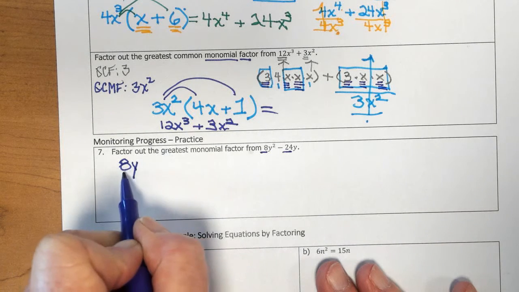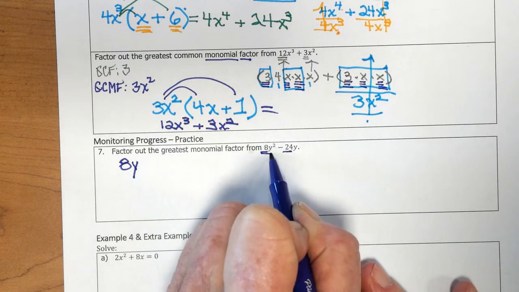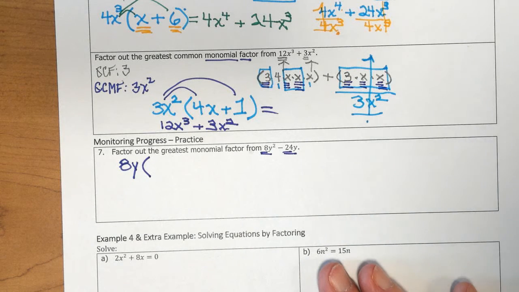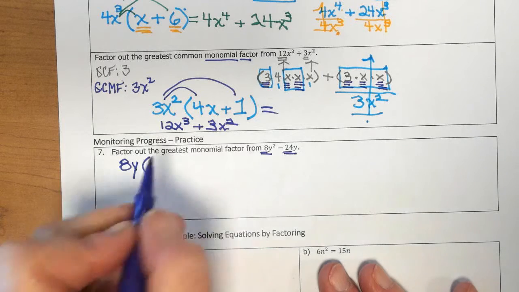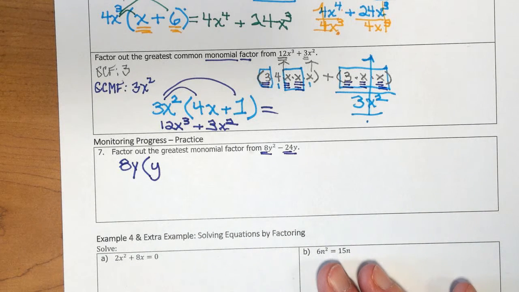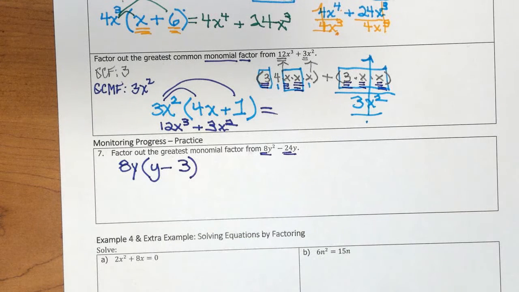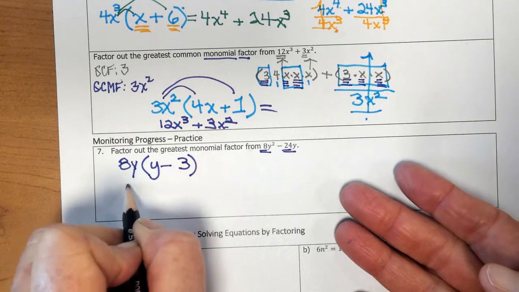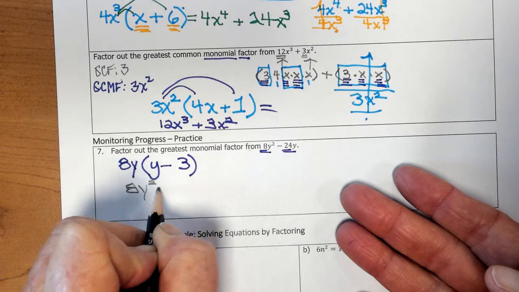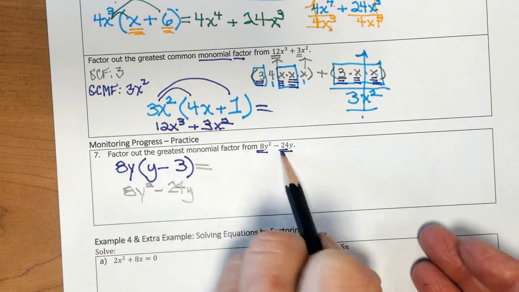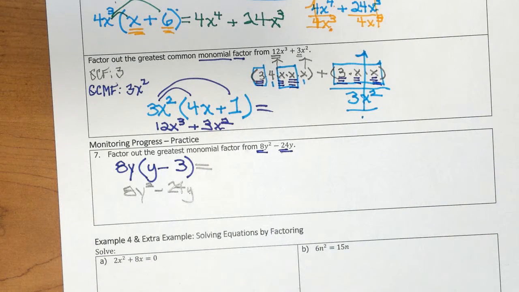So I'm going to go ahead and factor 8y out from each monomial right there. So this is what it looks like. 8y. If I take 8y out from 8y squared, what do I have left? Simply y. And now I'm going to take 8y out of 24y, and what do I have left? Minus 3. And there we go. So I can double check my work by distributing. So I get 8y squared minus 24y. I should always make sure I check my work to make sure I haven't made any mistakes.